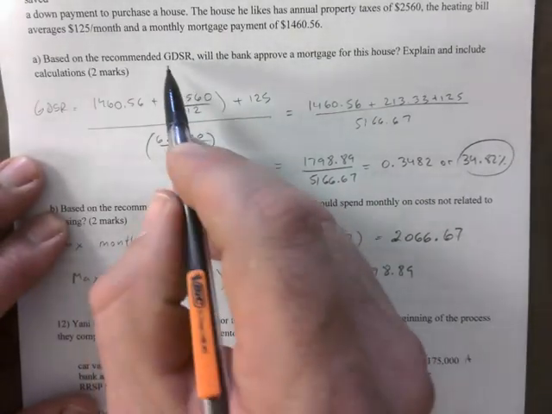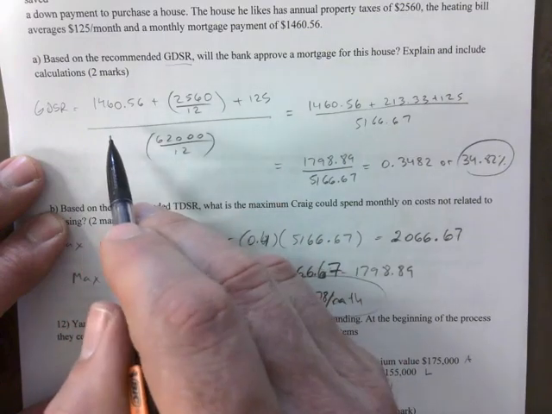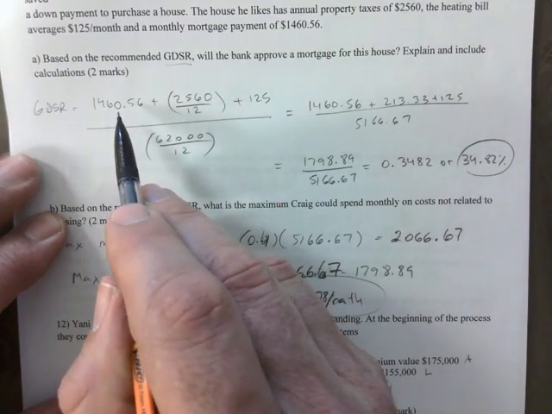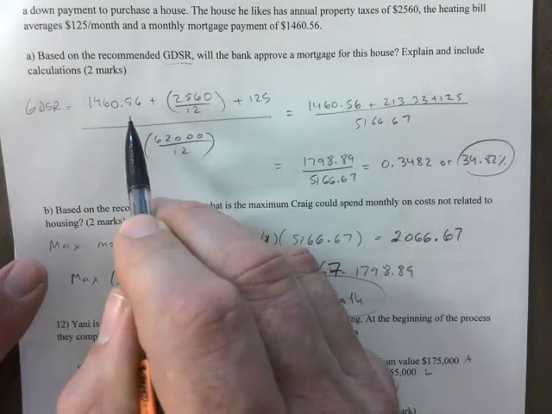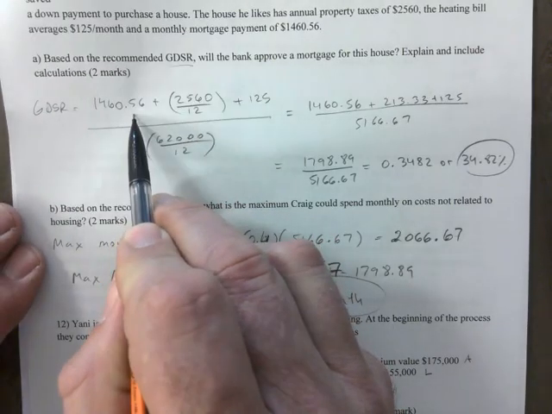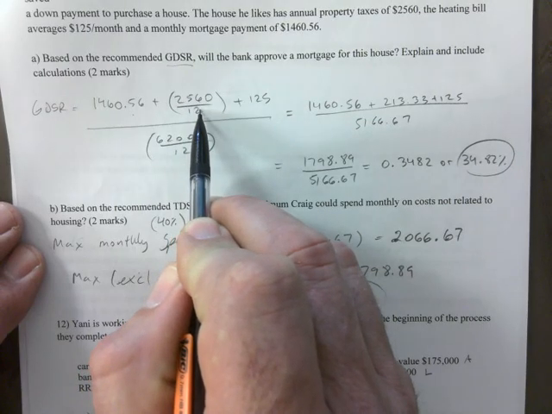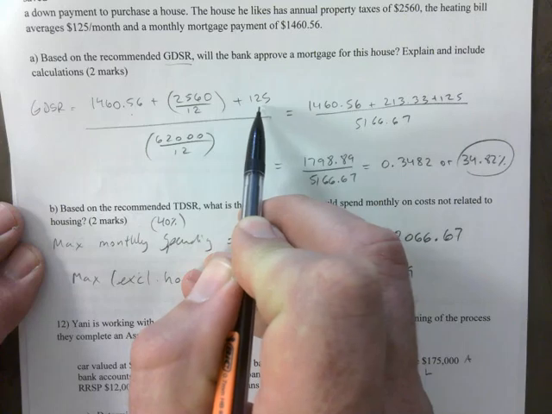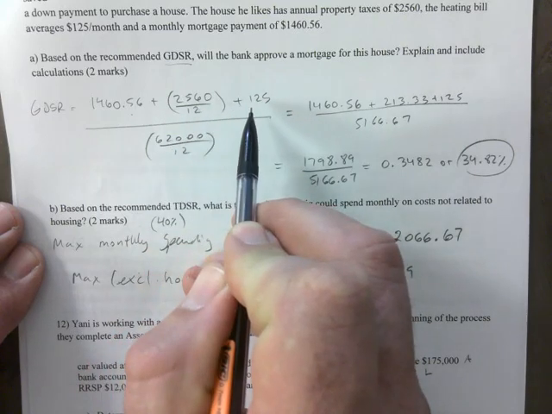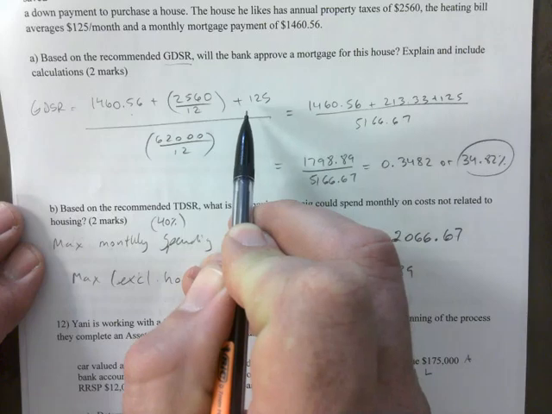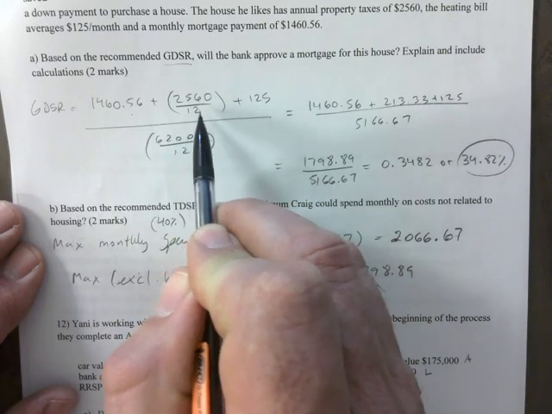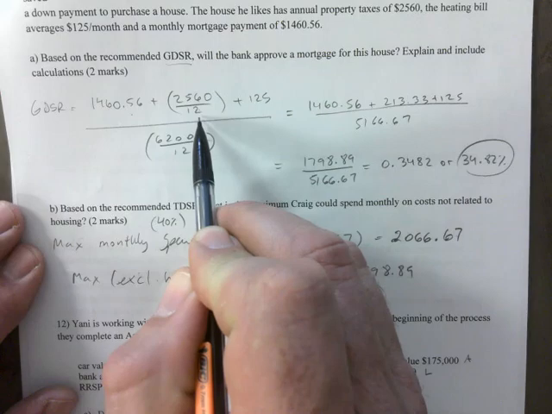So for the GDSR, there's a formula. If you watch the lesson, it calls for three things at the top here in no particular order: monthly mortgage payment, monthly property taxes, and monthly heating. Those are the three things that we need for GDSR. If it's not a monthly amount, you need to do something to it to turn it into a monthly amount.